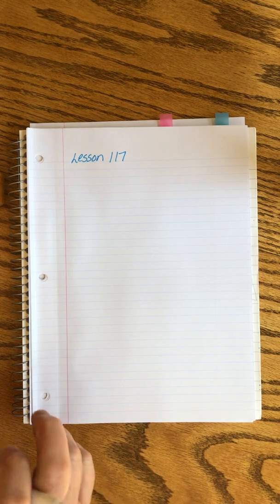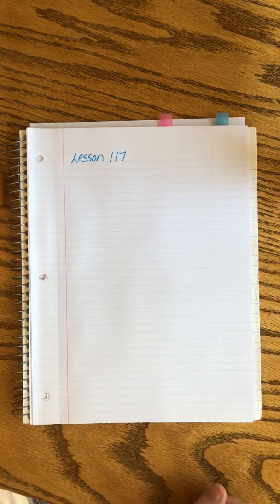Saxon Algebra 1/2, Lesson 117. Welcome to the last week of new lessons. 117 and 118 today, and then 119 and 120 next time. We're done. That's as far as we're going. Time for the final. And then it's summer. Yay.